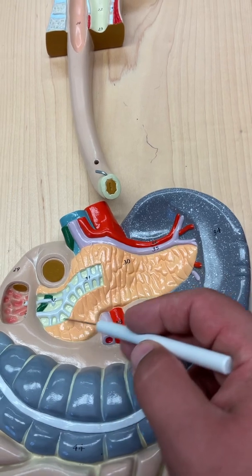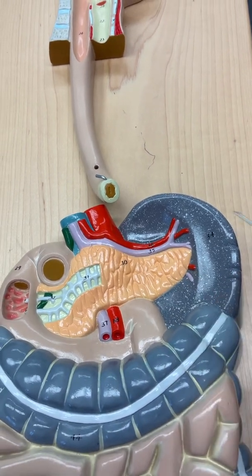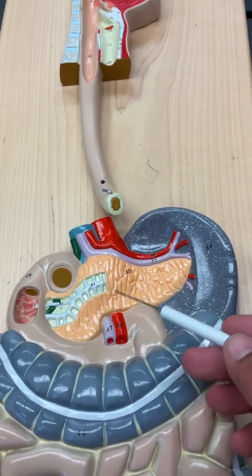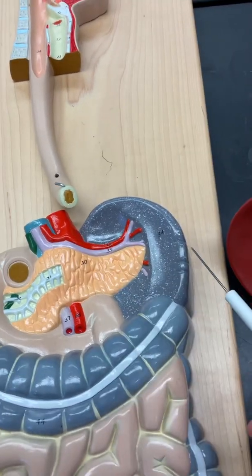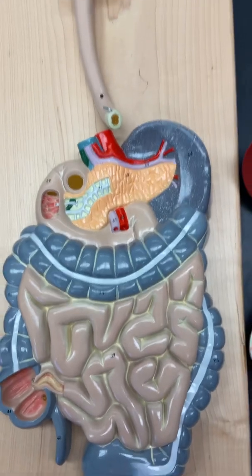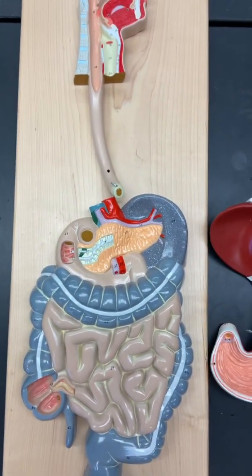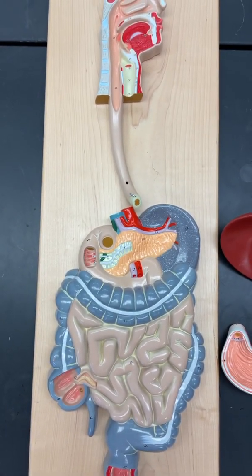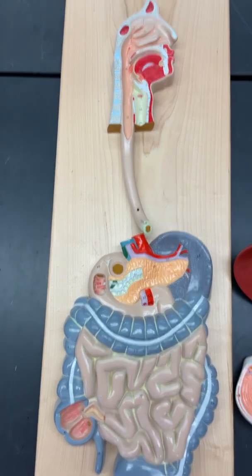Right here we have the pancreas. Pancreas to remind you of sugars, right? Because in pancreas is where insulin is made. Here we have the spleen, and that is pretty much the anatomy of the digestive system. I hope that helped.